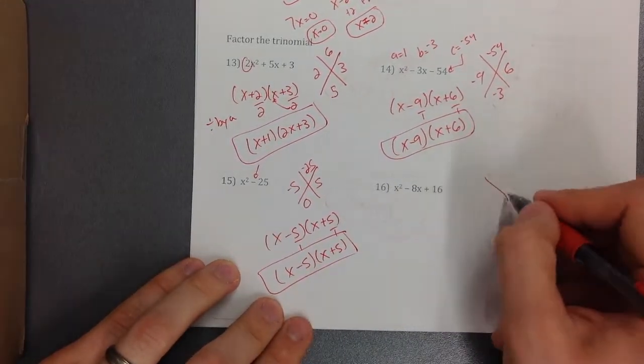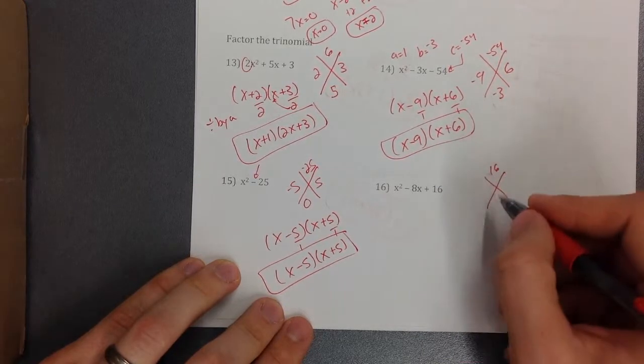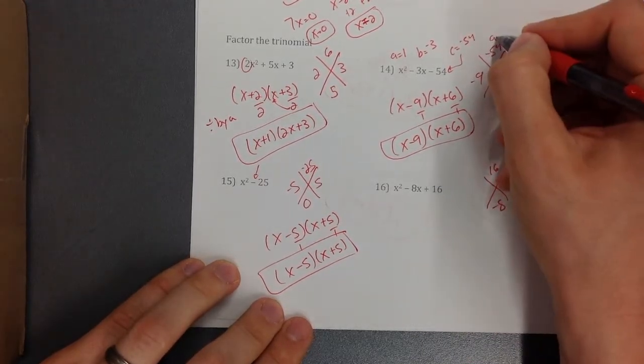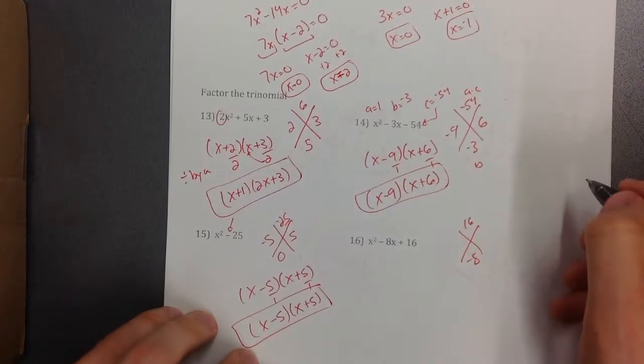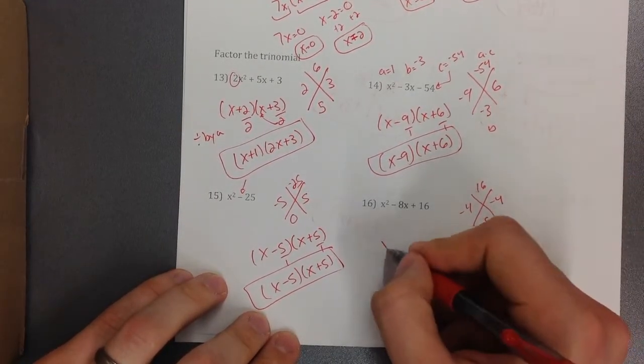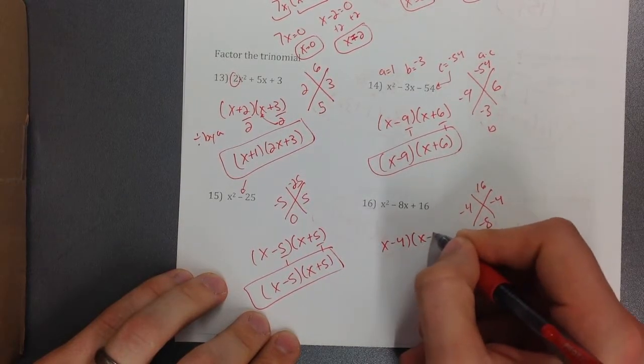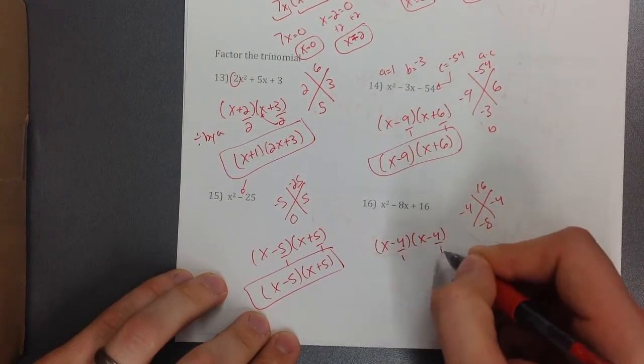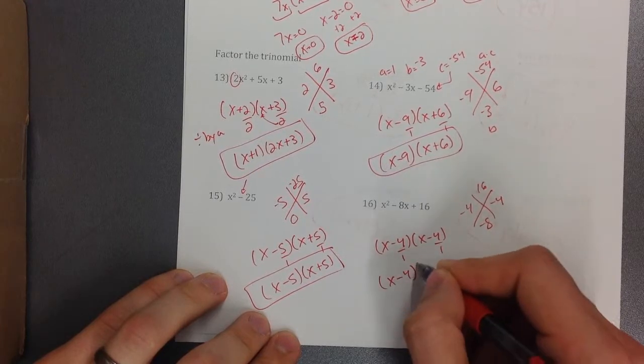My very last one, I've got positive 16 for A times C, negative 8. Let me write that down. So we have A times C and B, so you can see that in your process. Negative 4 and negative 4 will do just fine. X minus 4, x minus 4. Again, we'll divide by 1 to finish that problem off.